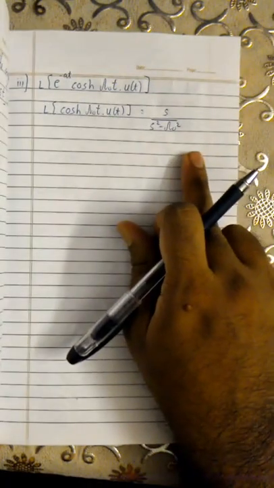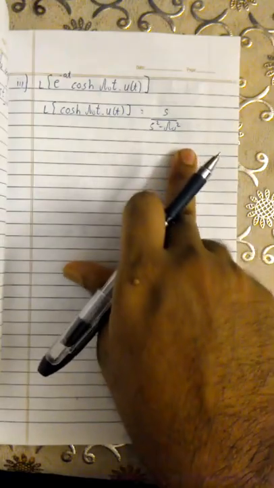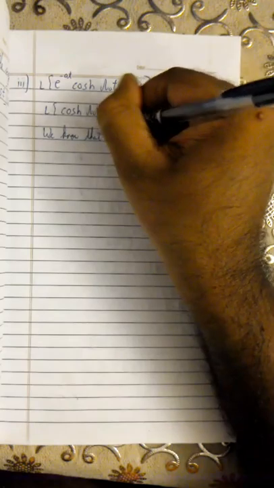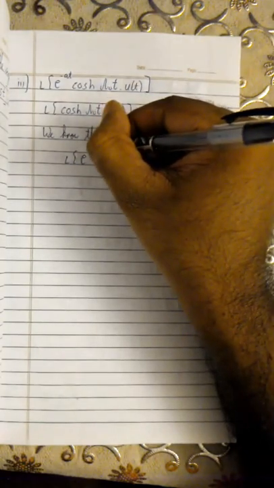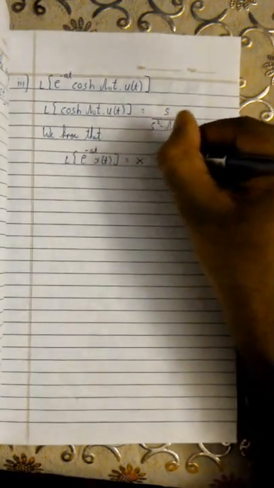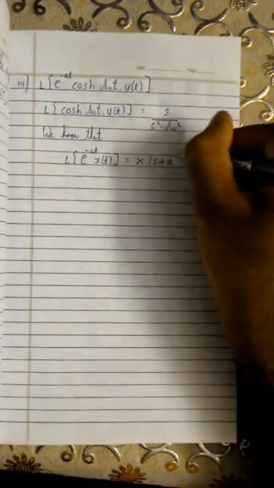Okay, so here if I am going to apply the frequency shifting theorem, we know that the Laplace transform of e raised to minus at x of t is equal to x of s plus a.